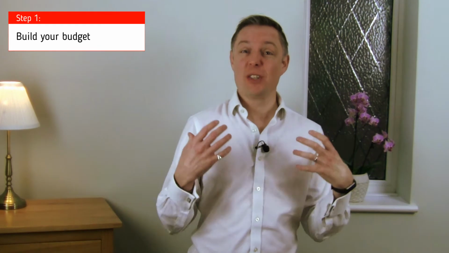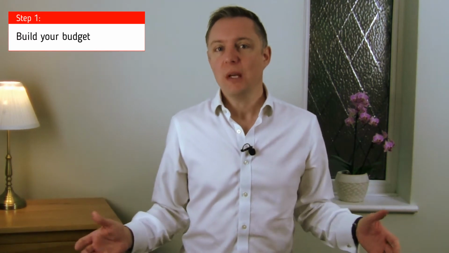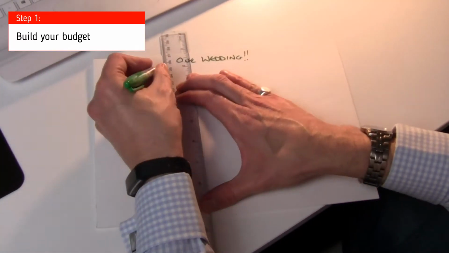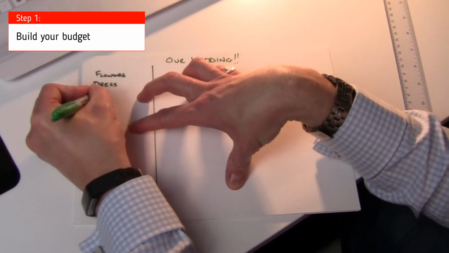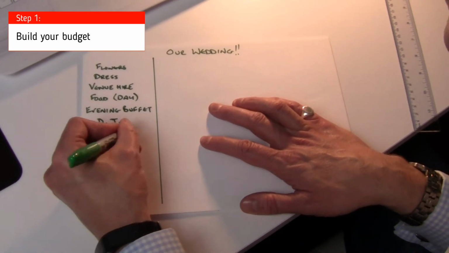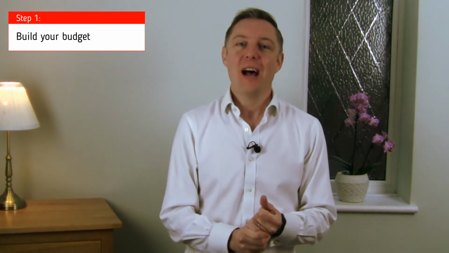So the first thing you need to do is to build your budget list. And this is a really easy step because it is literally just getting all the things out of your head that you might need to spend money on over the entire course of your project. So if your project is putting together a wedding, for example, you're going to have the flowers, the venue, the cars, the transport, the food, the catering, the drinks, all that stuff. Just write it all down on the column on the left-hand side of your page, and that will give you your first starting point.